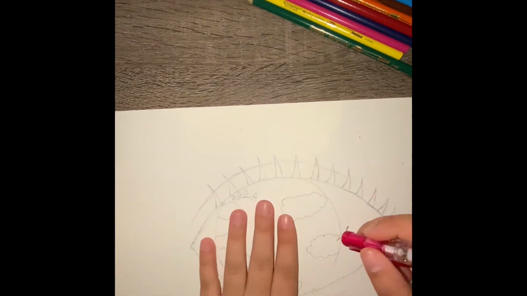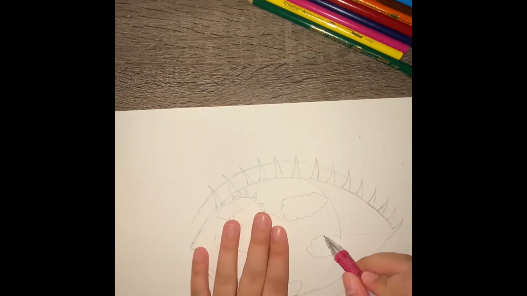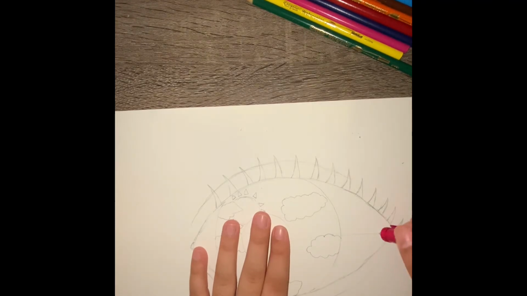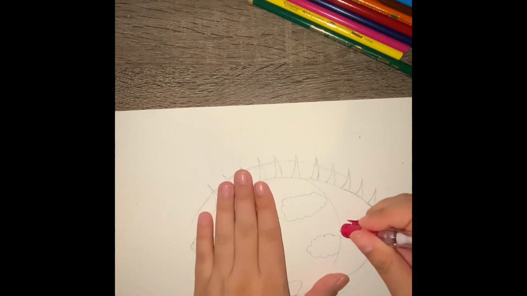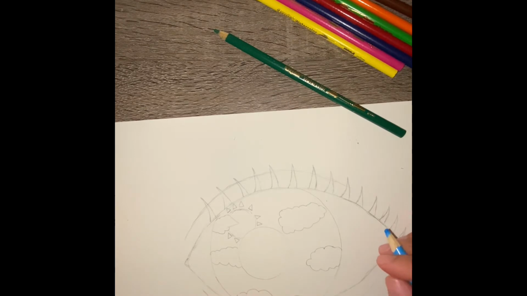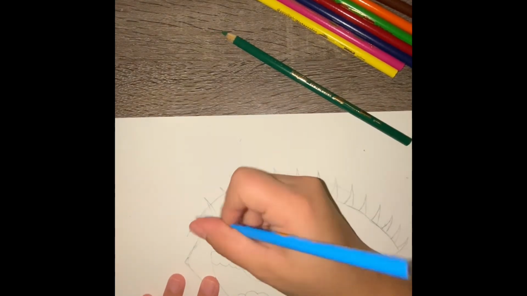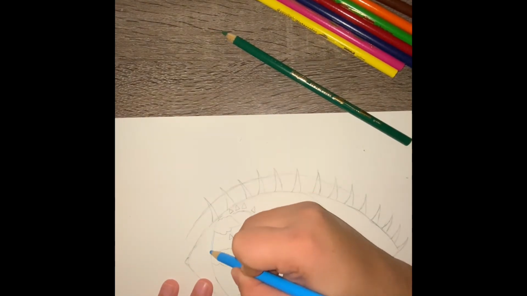Next, you're going to erase the line that was drawn across to help make the eye more linear. You're going to want to remove that from your piece. Next, I'm going to grab my light blue watercolor pencil and I'm going to start to color in the sky.